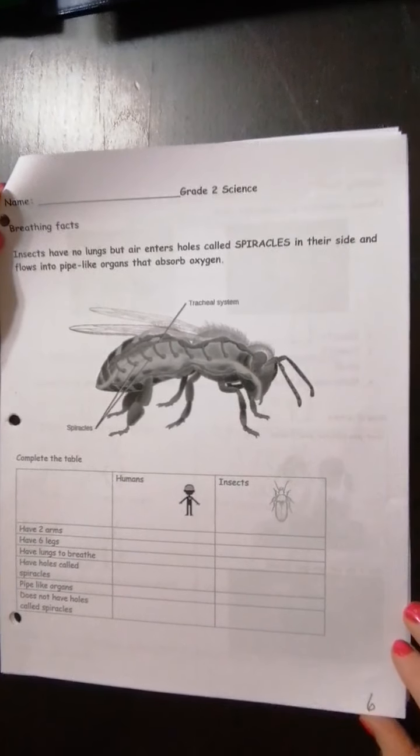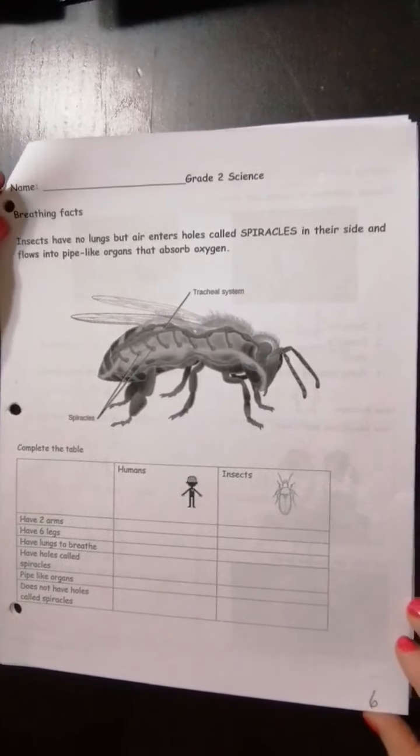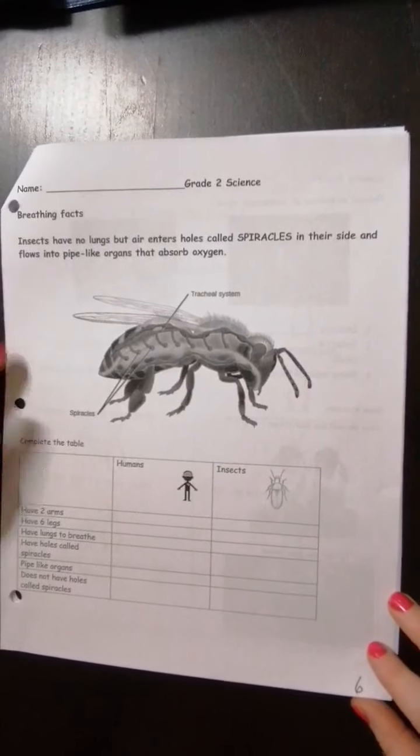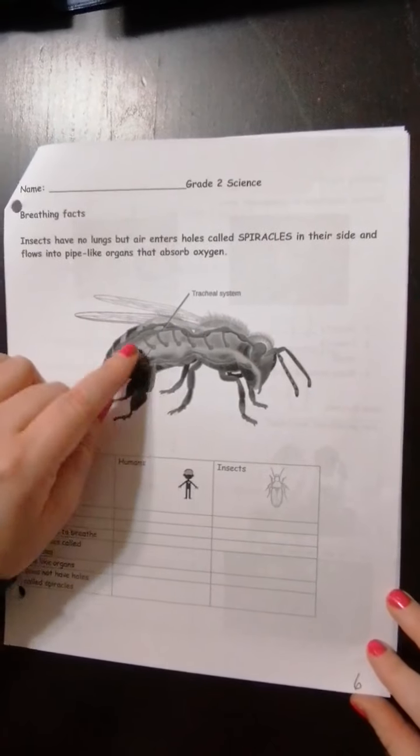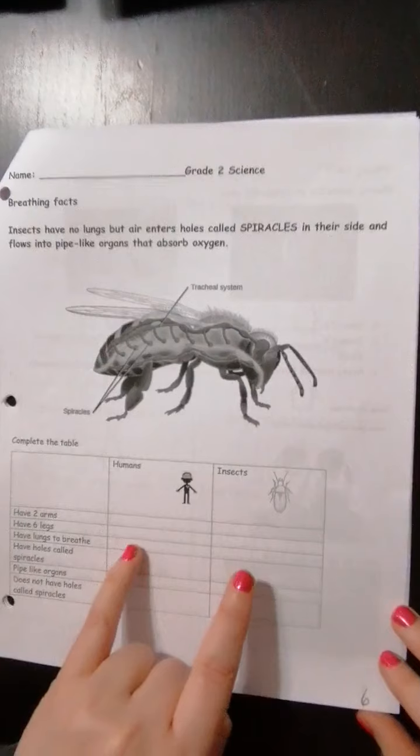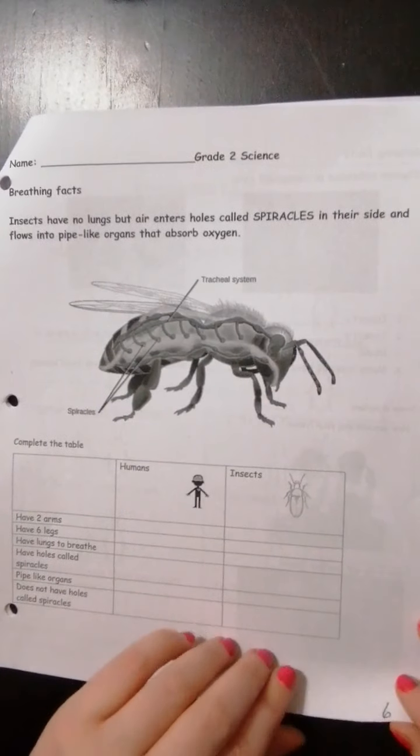So you can now do page 6, 7, and 8. Let's go and look at that. The first part is just what I explained, that insects have spiracles that they breathe through. And then the next one, complete the table, where you have to compare humans and insects with each other.